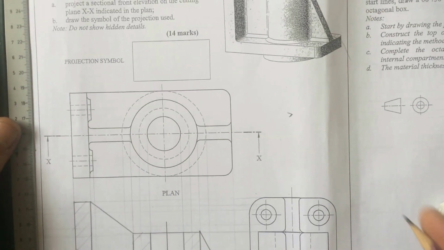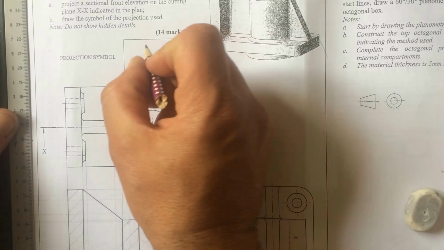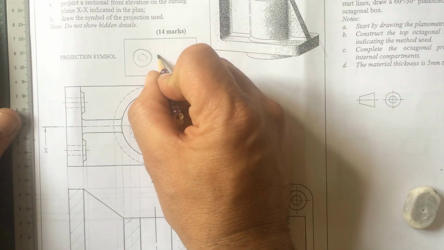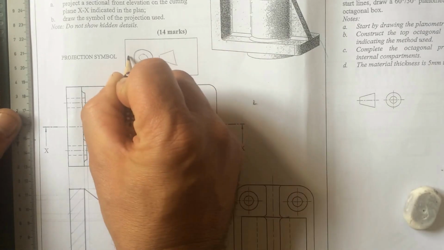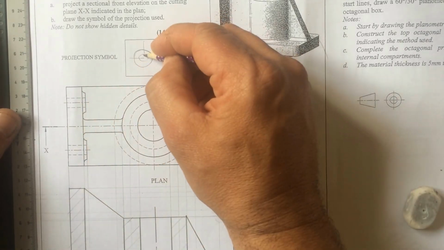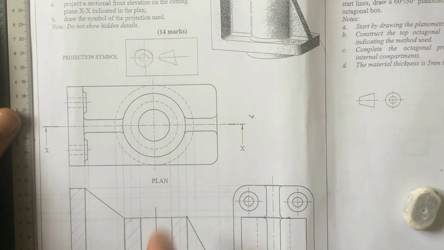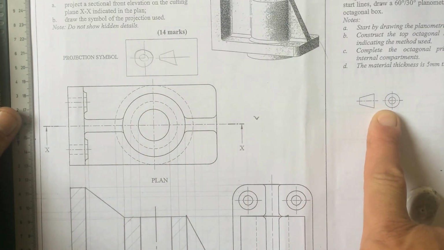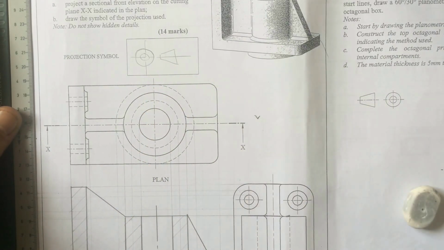The projection symbol, since it's third angle, would be two concentric circles and a trapezium. Alright, try to use instruments, not as I have done here. And that's your projection symbol for third angle projection. Here on the other question, that's the first angle projection symbol.